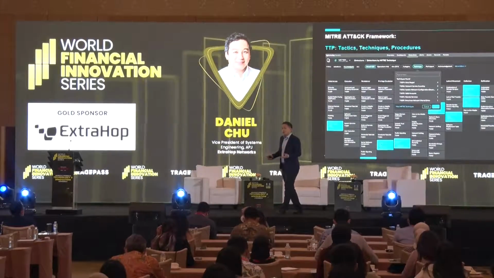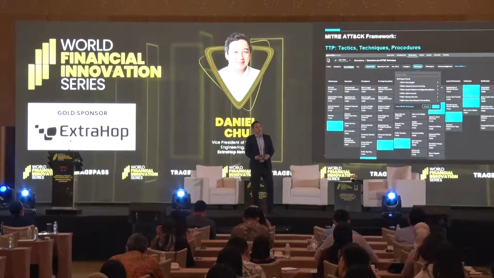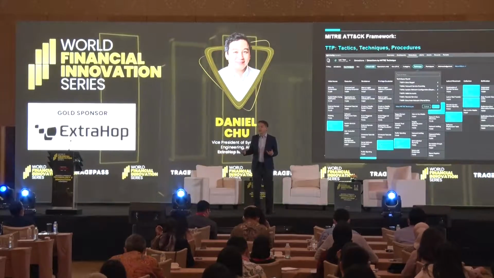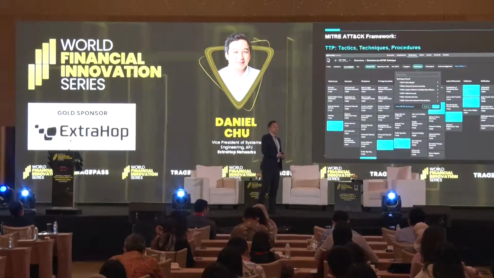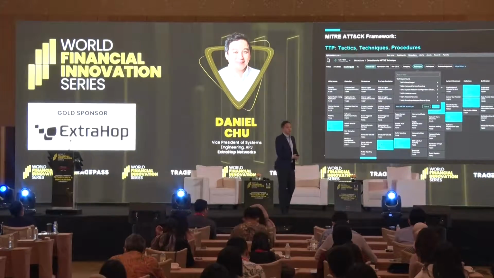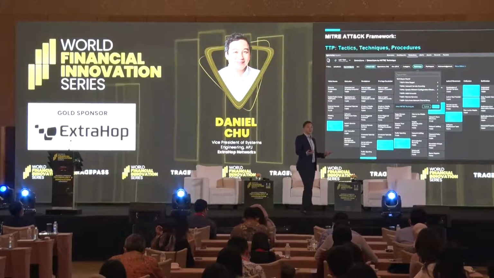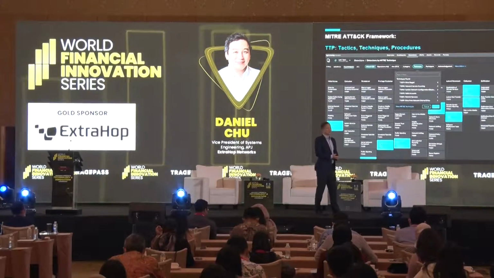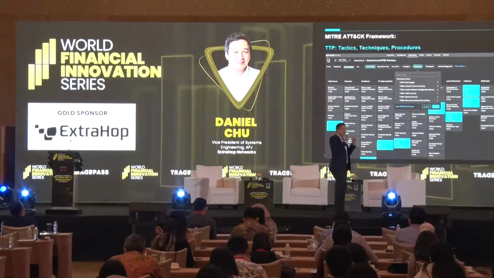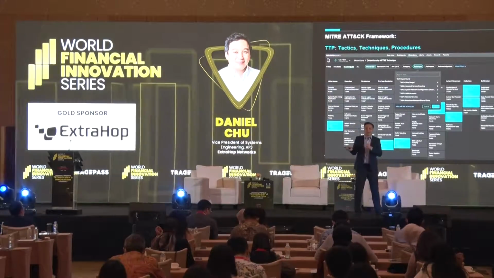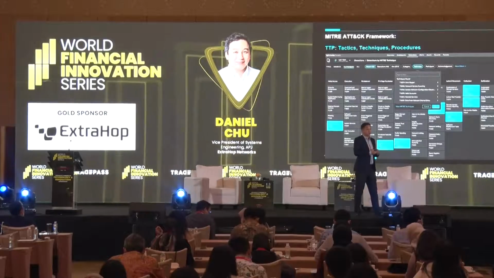So the best way, and the most objective way that we recommend to look at detection efficacy is to align to specific frameworks. And the one I suggest here is the MITRE ATT&CK framework. It's a pretty much de facto standard now when we're talking about detection capabilities, where they outline objectively what are the techniques and procedures that bad actors are using.